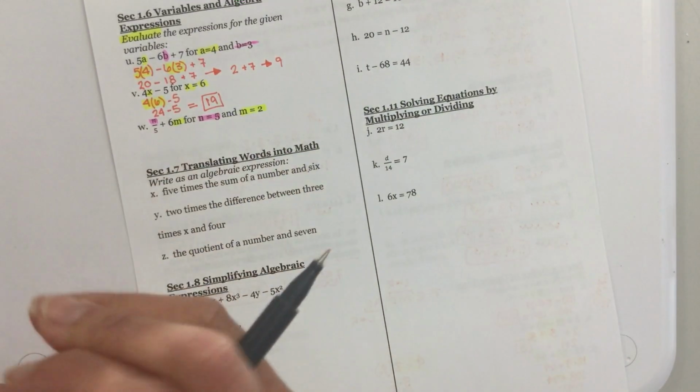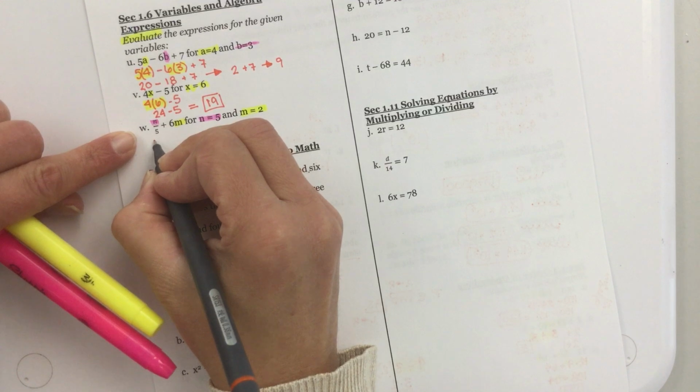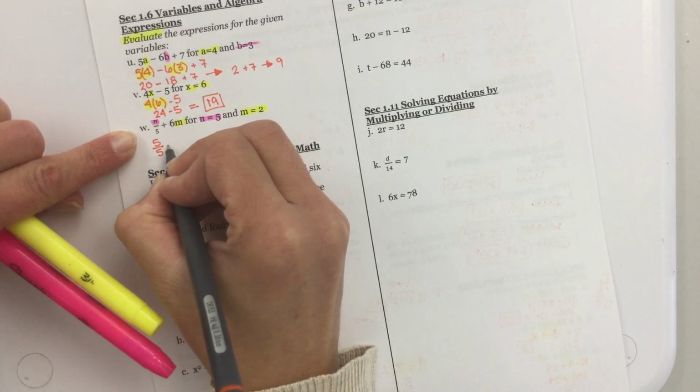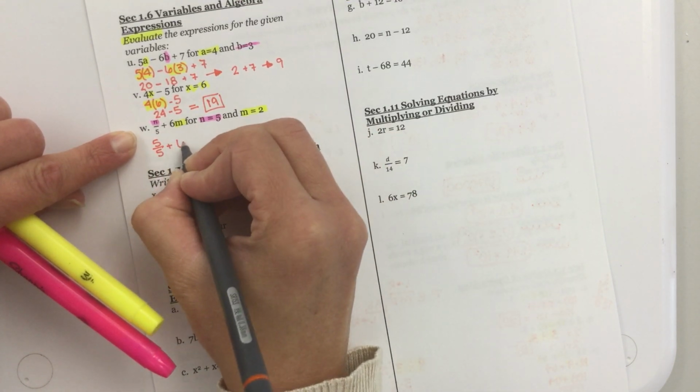So just to remind you that when a number and a letter are touching, they're multiplying. Some people forget that and they end up writing something like 62 instead of 6 times.